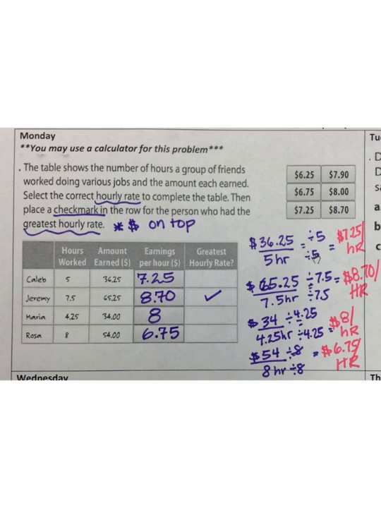Okay, so when you're finding the hourly rate, we're putting it in per unit form. Money always goes on top. So for Caleb over here, I have $36.25 divided by 5, and I got $7.25 per hour. Then I divided $65.25 by 7.5 for Jeremy, and I got $8.70 per hour.